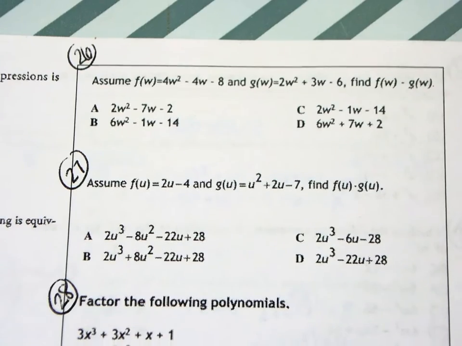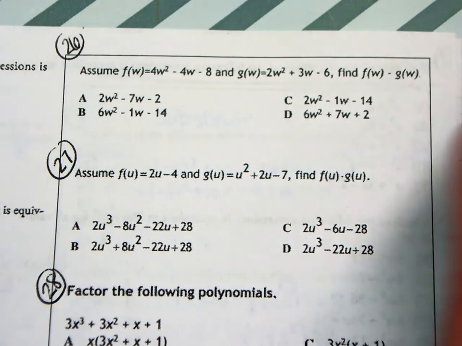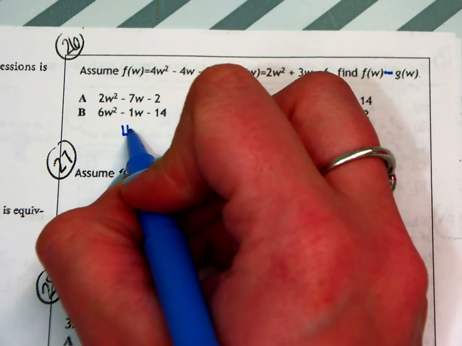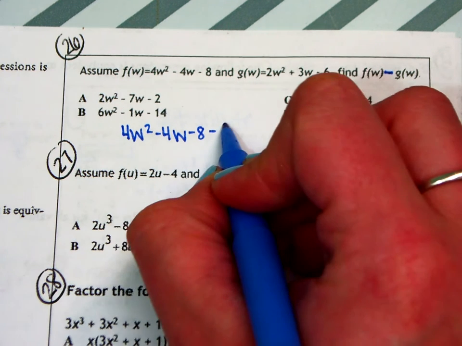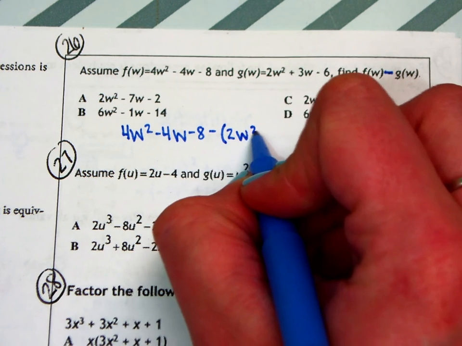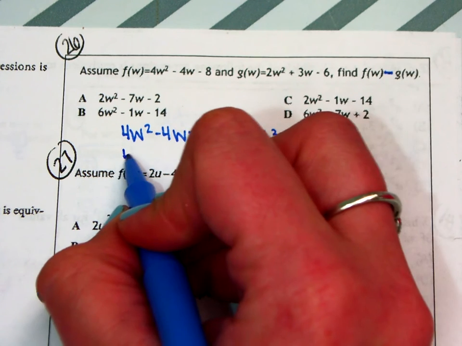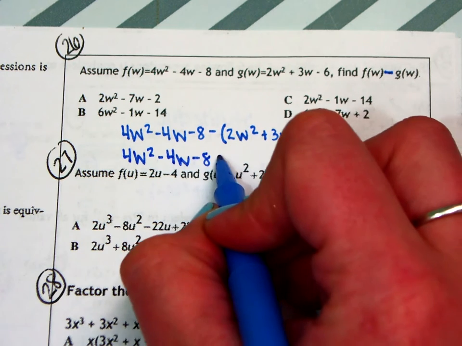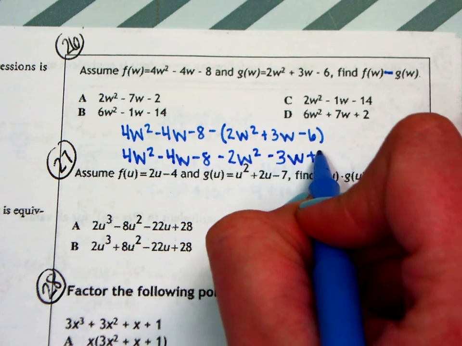26. We want to find out what f times, oh, sorry, that is a negative sign. That is subtract. F of w minus g of w. So f of w is 4w squared minus 4w minus 8 minus a big parenthesis, because remember, you have to make sure that you put everything in parentheses. So when you do that, you have to distribute the negative. So this will become negative 2w squared minus 3w plus 6.